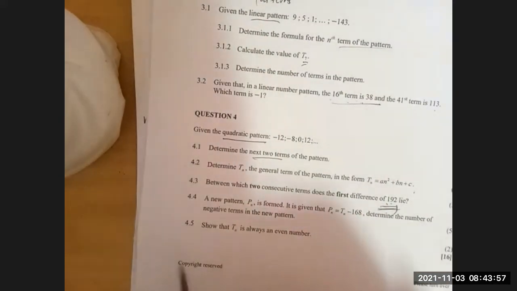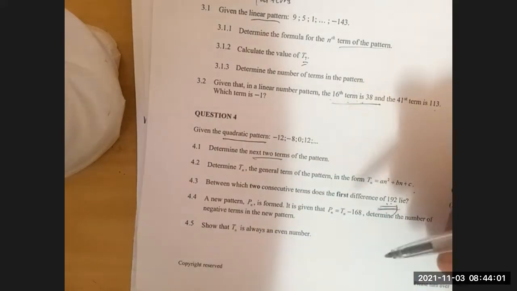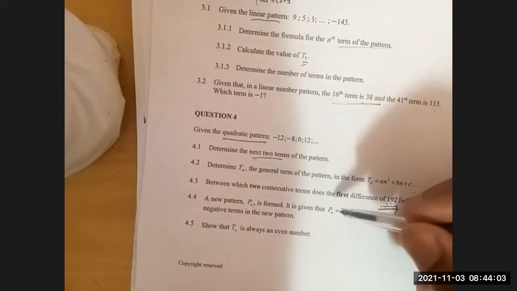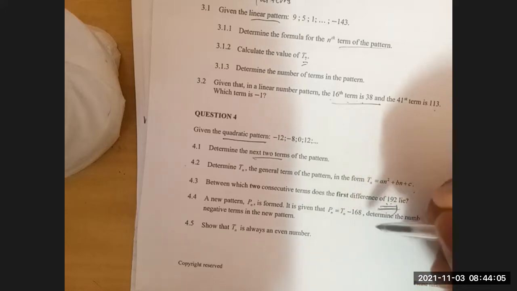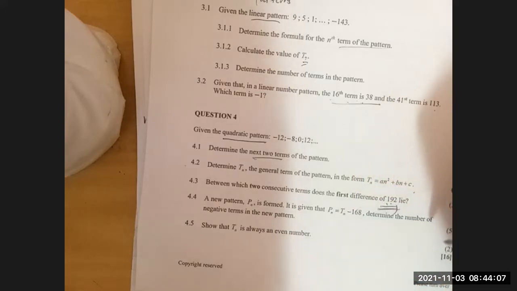What is the next question asking us to do? So here, the next question, 4.4, says a new pattern Pn is formed, and it is given that Pn is equal to Tn minus 148, right? Pn is equal to Tn minus 148.